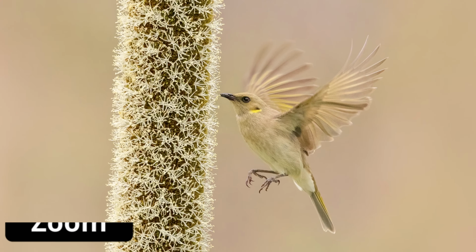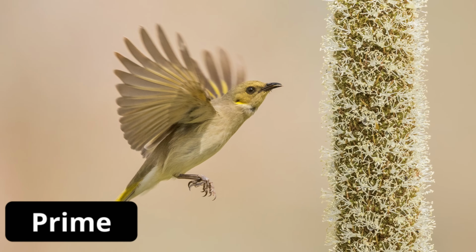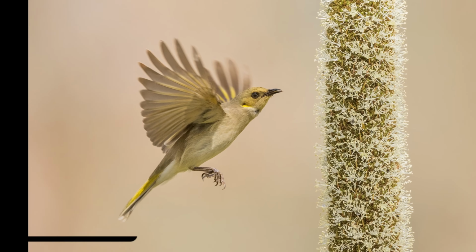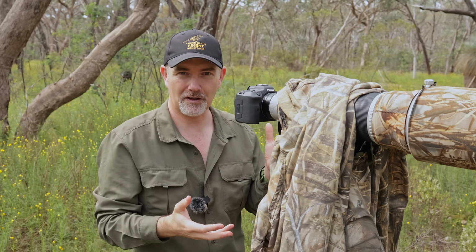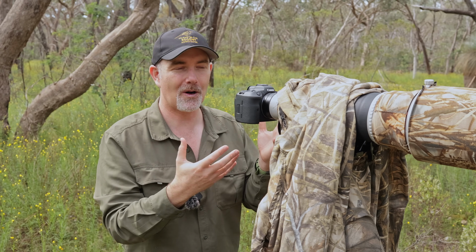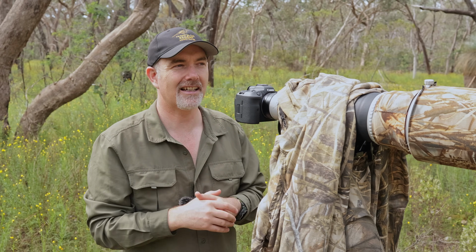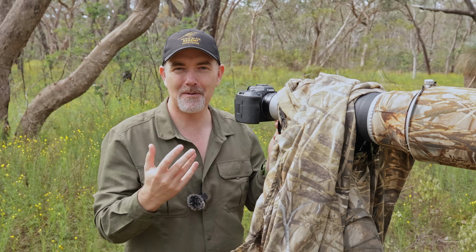However, I think the 500 just gets us that extra image quality. The bird's bigger, background's more out of focus. Overall, the photos just look that little bit better. And look, I'm very grateful that I've got the opportunity to use both lenses, but I think long term, you know, a prime and a zoom is the way to go, and definitely helped me out in my session here at this grass tree.